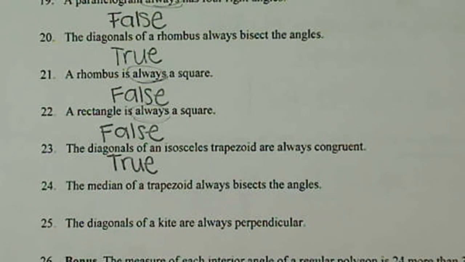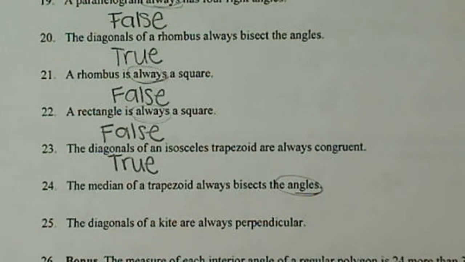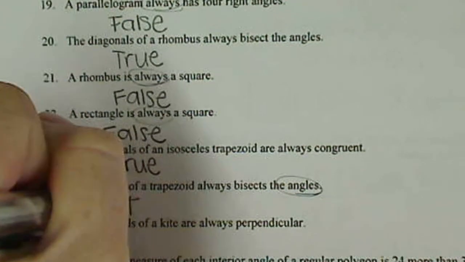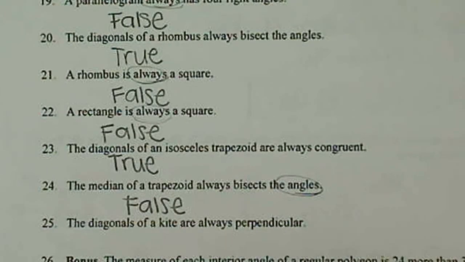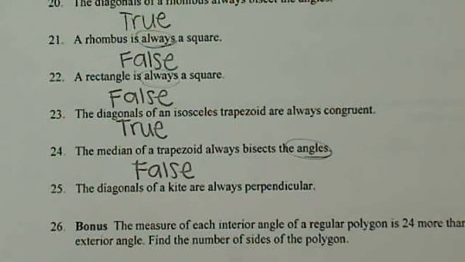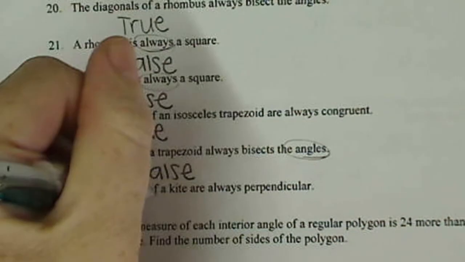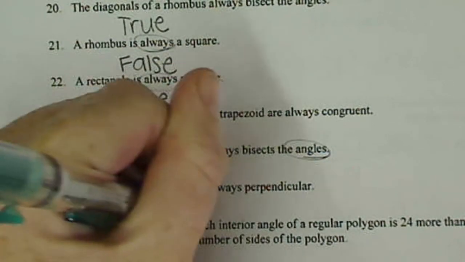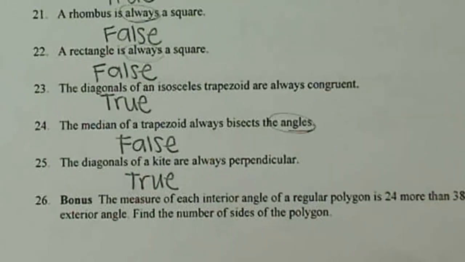Think about what a median is. A median does not bisect angles. It bisects sides. So this is false. And number 25. The diagonals of a kite are always perpendicular. That is true. We used that in number 18, and it is also a theorem.